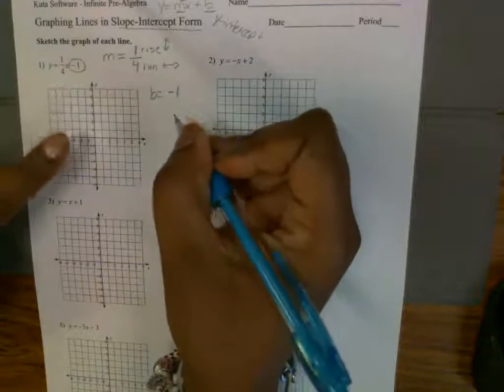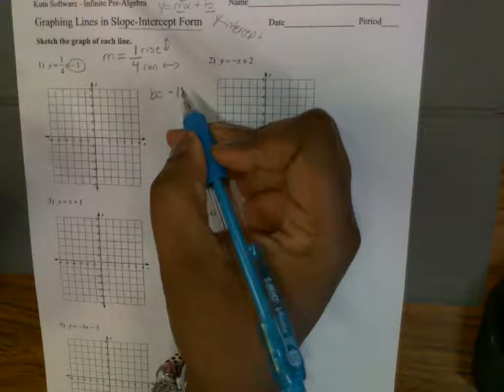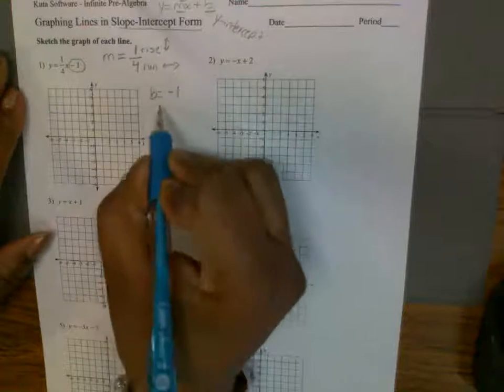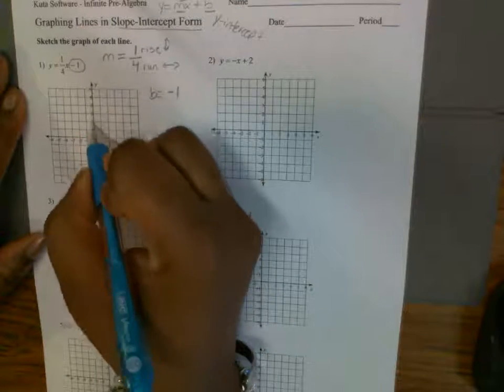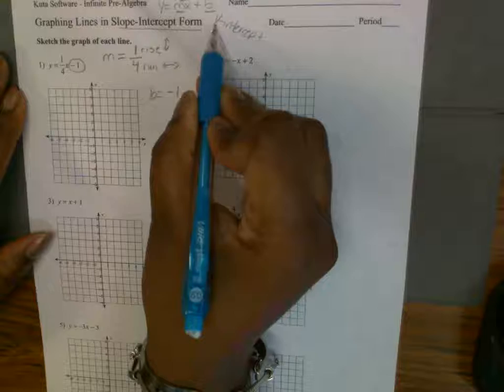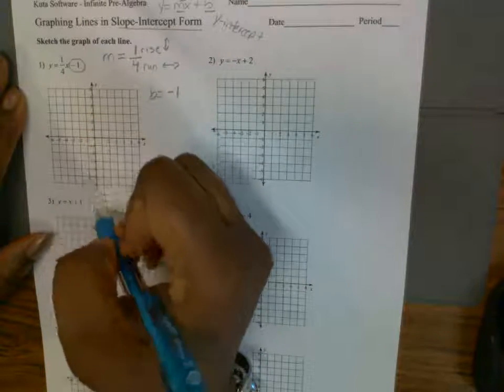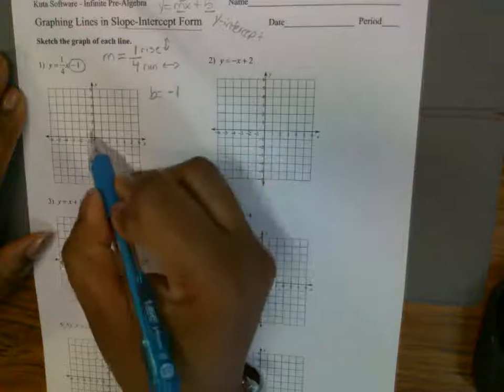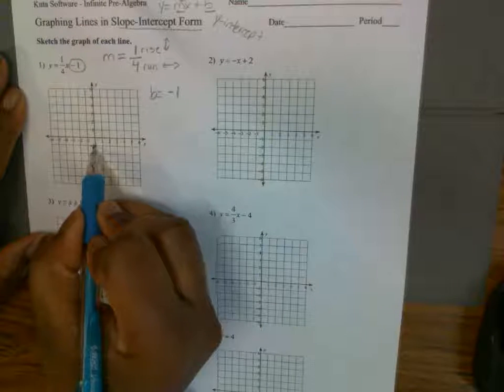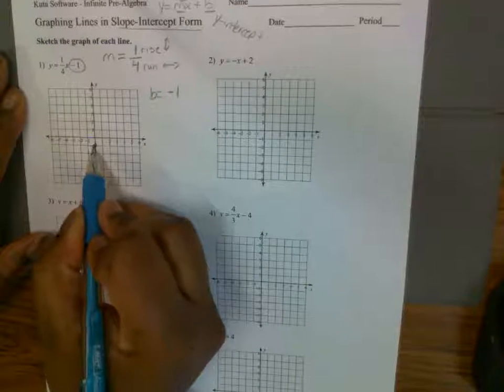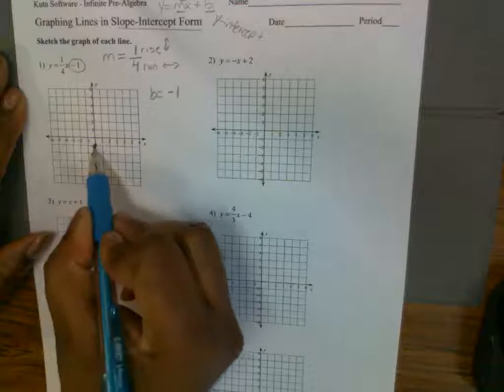All right. So now, the next thing that you're going to do is you're going to take your b and find it on the y-axis. Remember, it's your y-intercept. So you're going to take your y-intercept and find it on the y-axis. -1 on the y-axis is right here. This is where you start. This is your starting point.